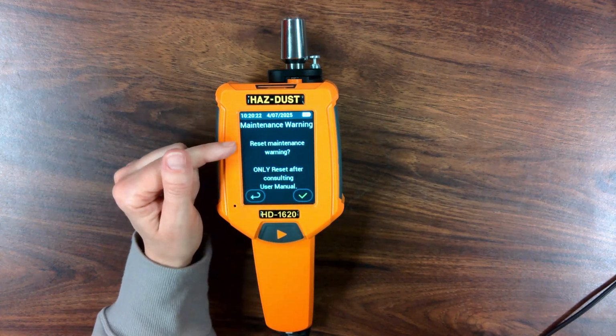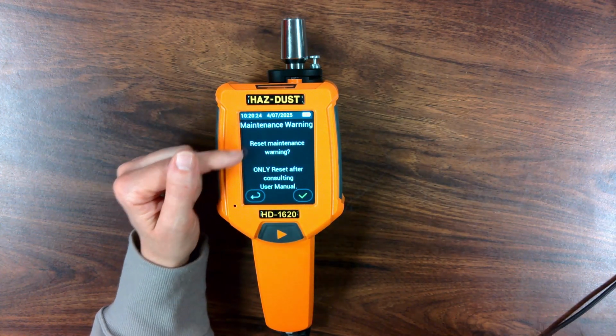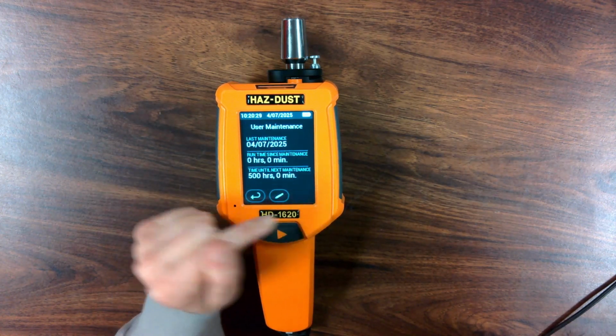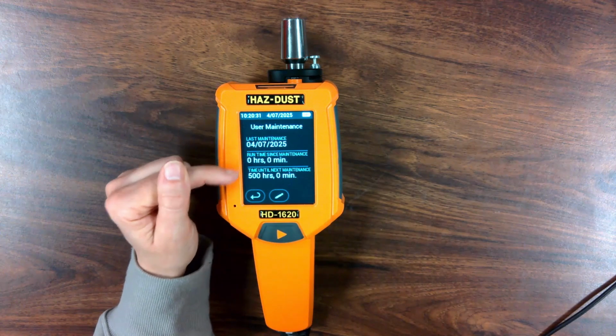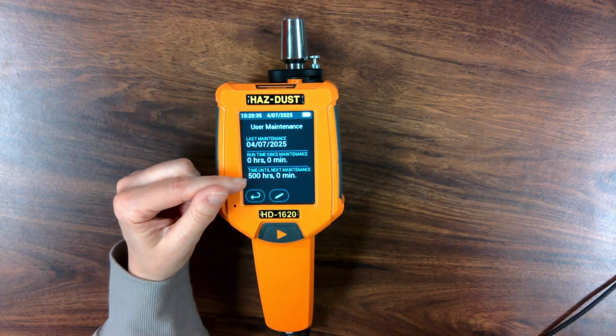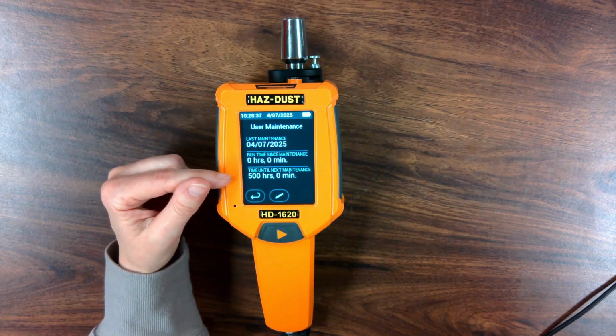You can go in and edit this and it will reset. It gives you a little warning to make sure that you know what you're doing, and you press that green confirmation, and now you've reset your user maintenance. When it's reset, it'll always reset back to 500 hours until your next scheduled maintenance.